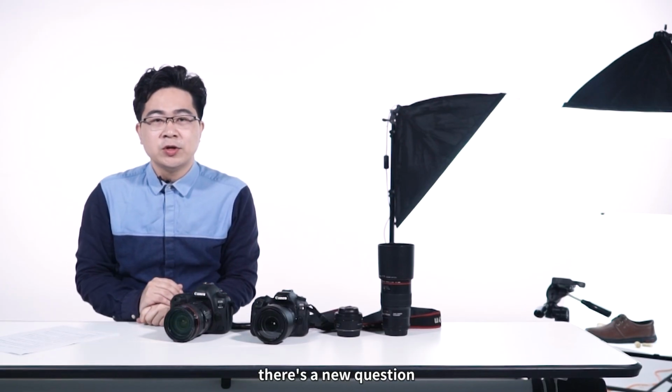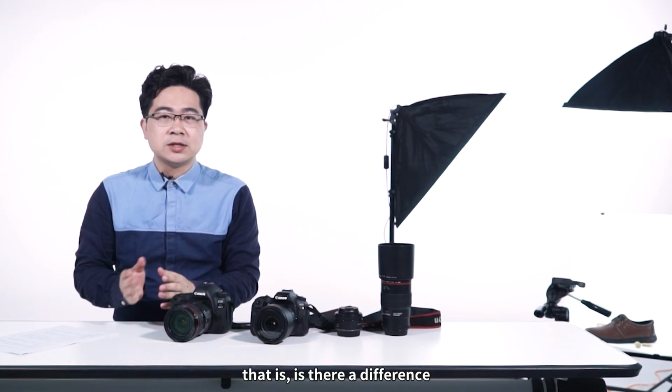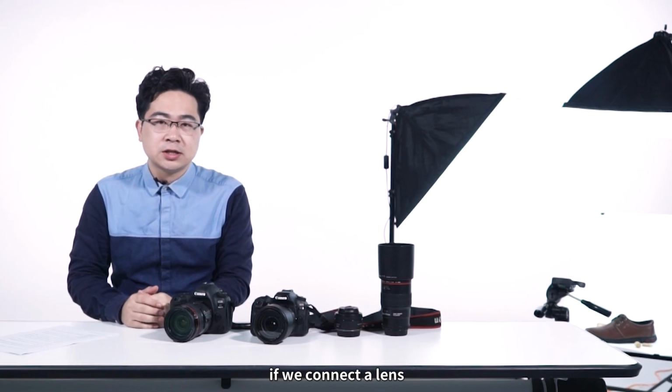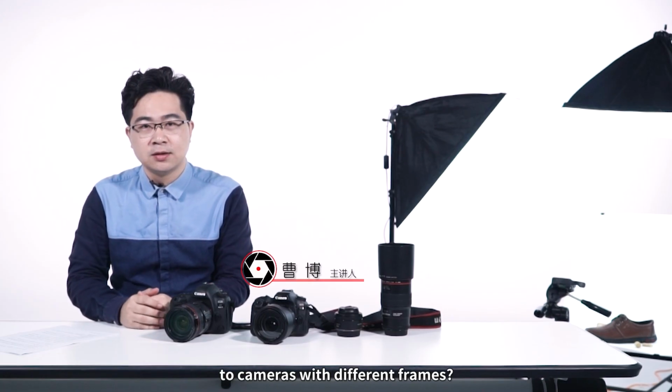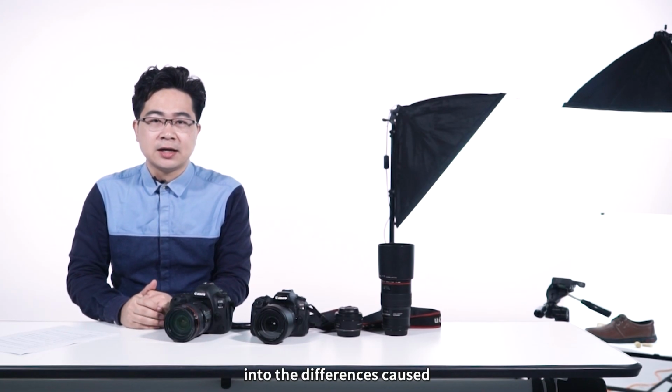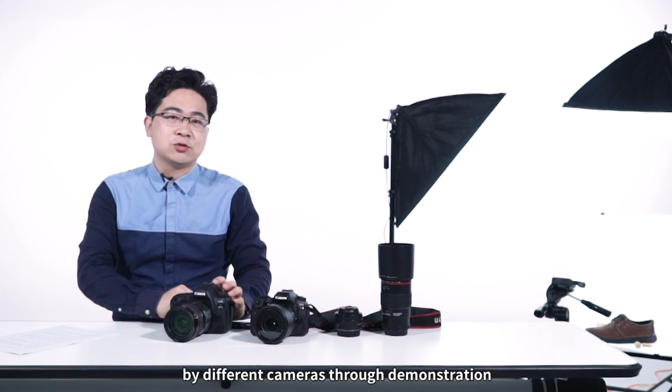Knowing this, there's a new question. That is, is there a difference if we connect a lens to cameras with different frames? We'll take a look into the differences caused by different cameras through demonstration.